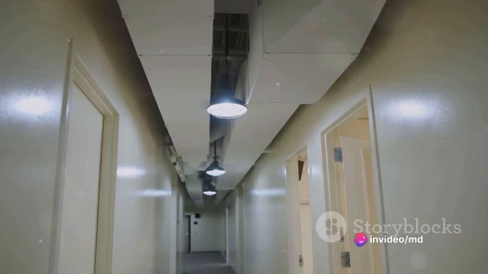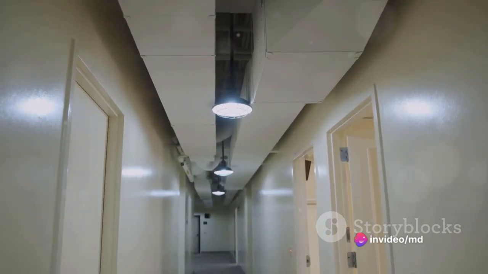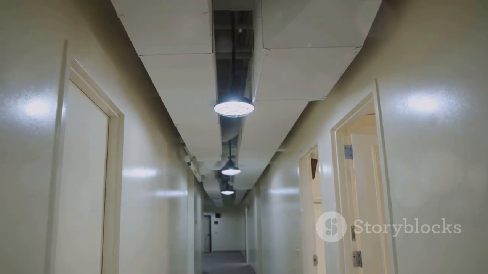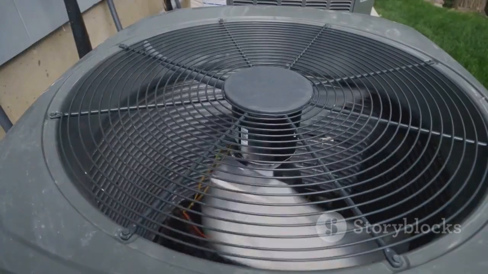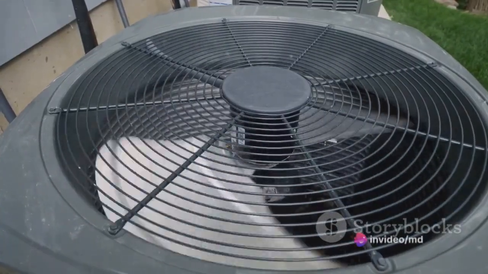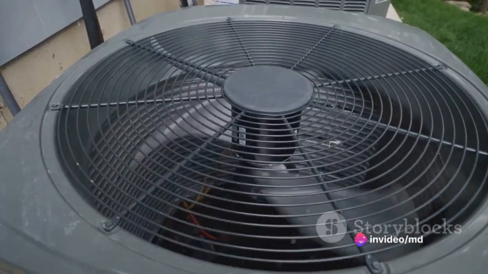In conclusion, the manufacturing process of air ducts involves design and planning, material selection, fabrication, quality control, installation, and testing. Each step is crucial to ensure the air ducts function effectively and efficiently in HVAC systems.